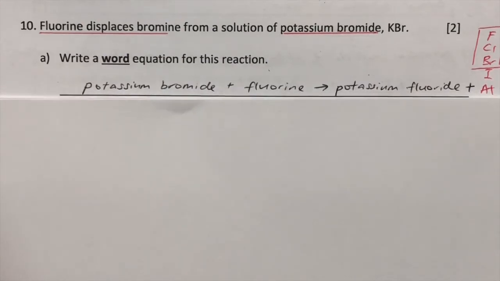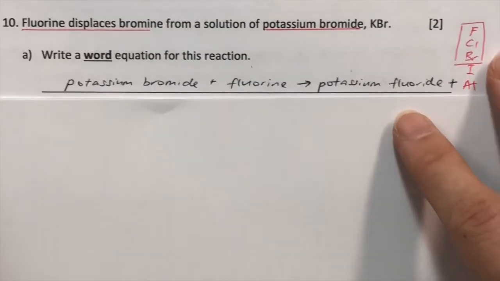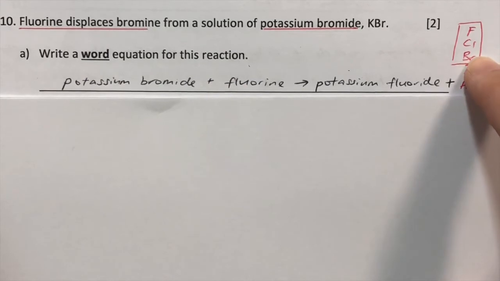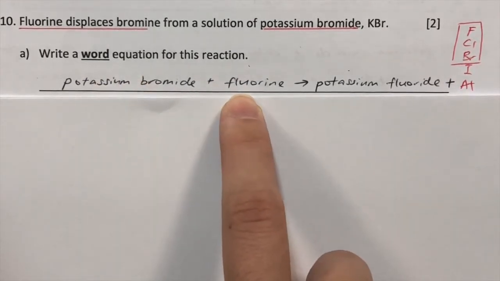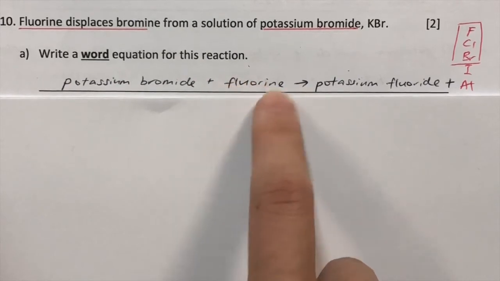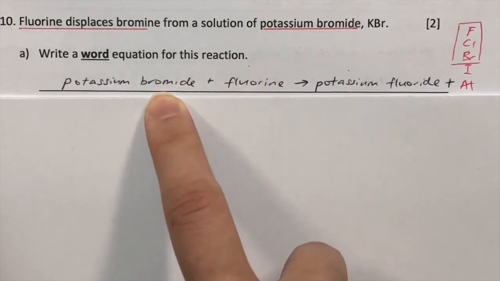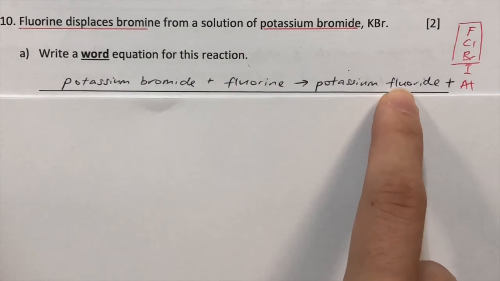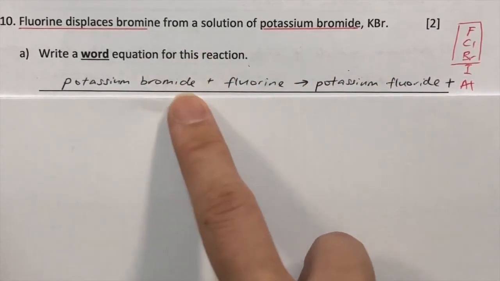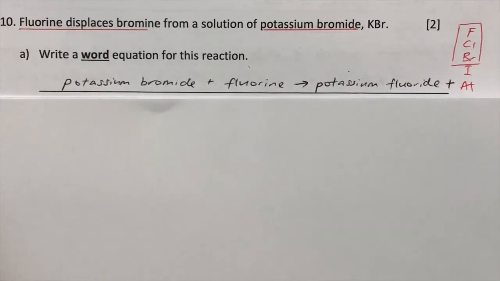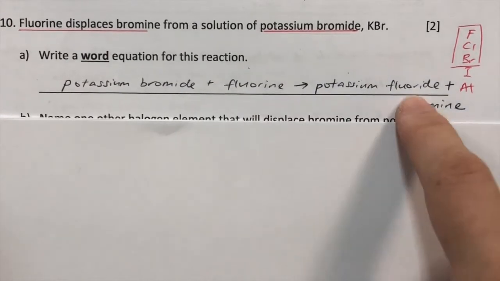If you take a look, fluorine is more reactive than bromine. So when I put potassium bromide and fluorine in a reaction, my fluorine will displace bromide, which becomes potassium fluoride, and bromide being displaced will now be alone and on its own as bromine.